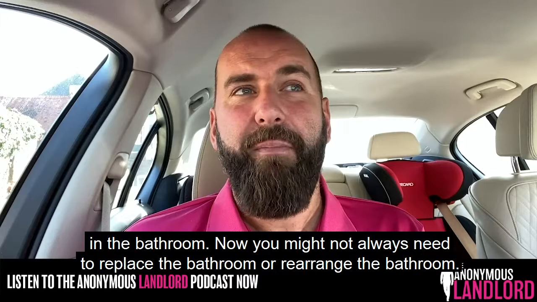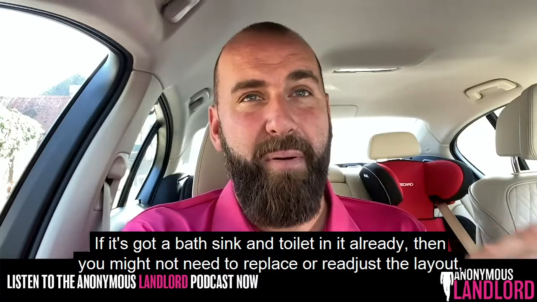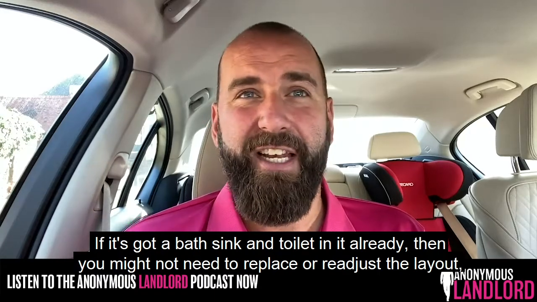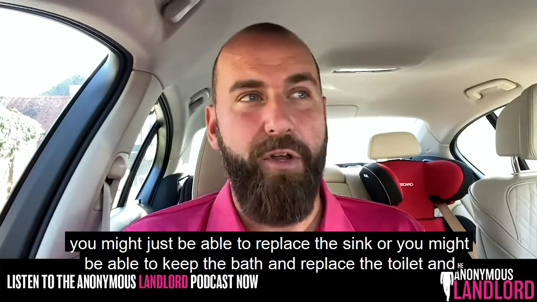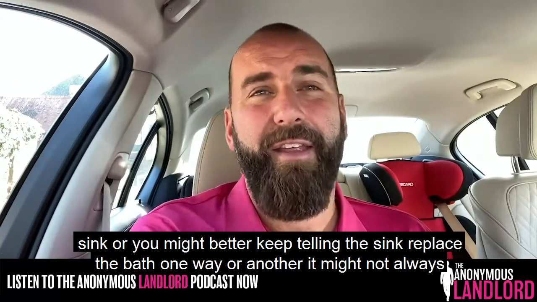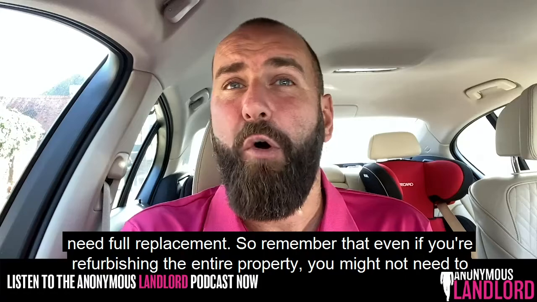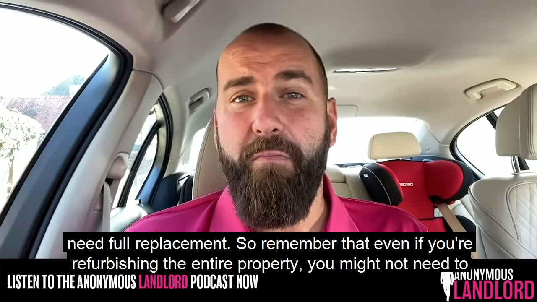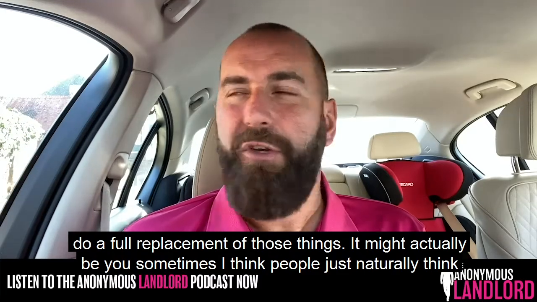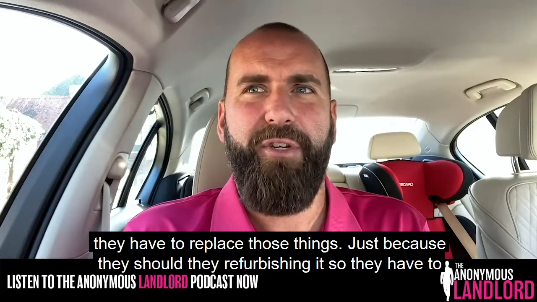Then there's the same in the bathroom. Now, you might not always need to replace the bathroom or rearrange the bathroom. If it's got a bath, sink and toilet in it already, then you might not need to replace or readjust the layout. You might just be able to replace the sink, or you might be able to keep the bath and replace the toilet and sink, or you might be able to keep the toilet and sink and replace the bath. One way or another, it might not always need full replacement. So remember that. Even if you're refurbishing the entire property, you might not need to do a full replacement of those things. Sometimes I think people just naturally think they have to replace those things just because they should. They're refurbishing it, so they have to replace it.